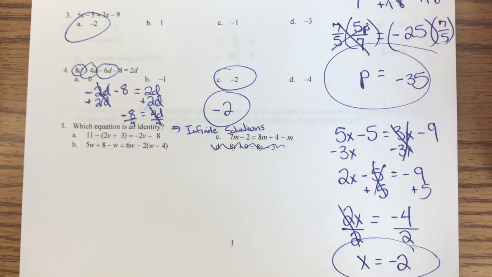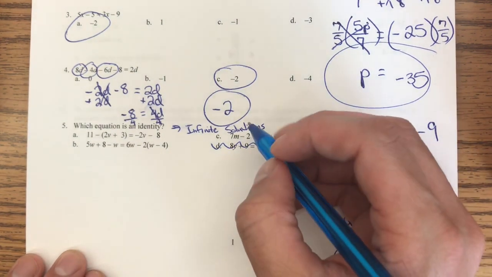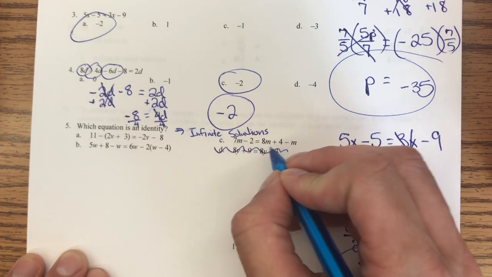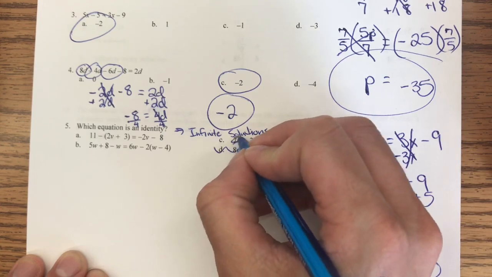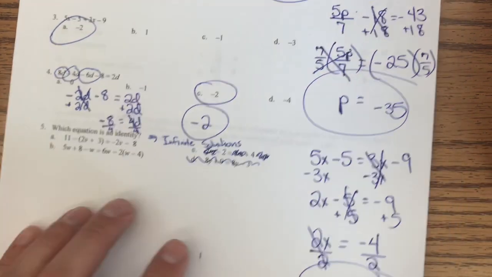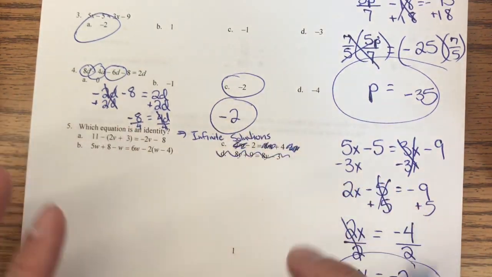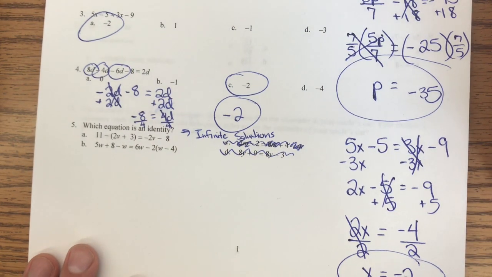That one's done. I can also get rid of C, and before I cross it out, let me explain why. I have 7m on the left. I have 8m minus m on the right, which also becomes 7m. So all the m's go away. However, when all the m's go away, I'm still left with a -2 equaling a 4. Those don't match up, so C is out of the question also.